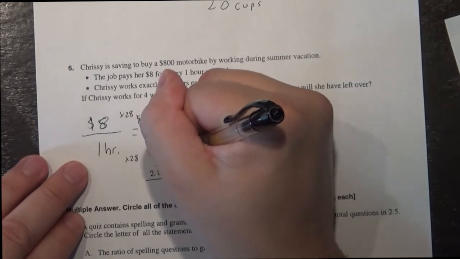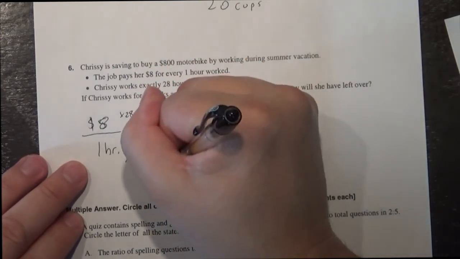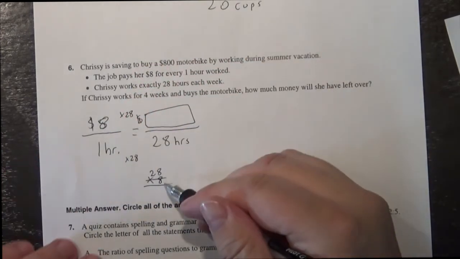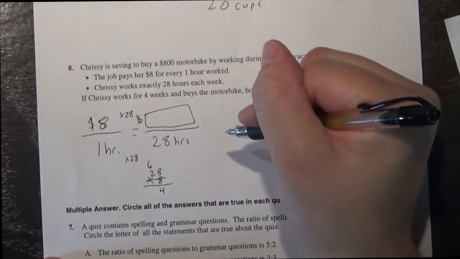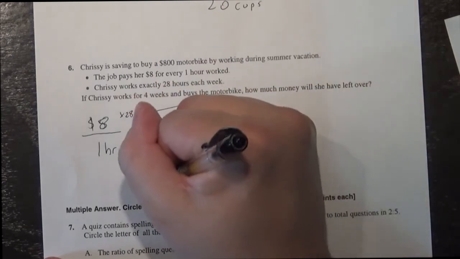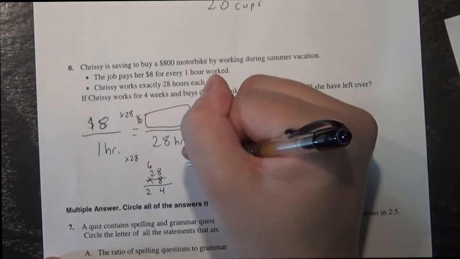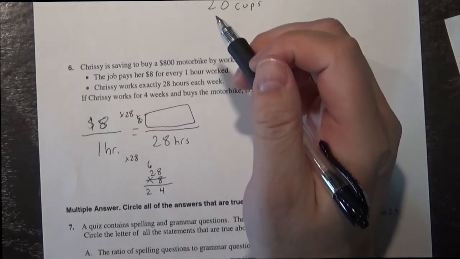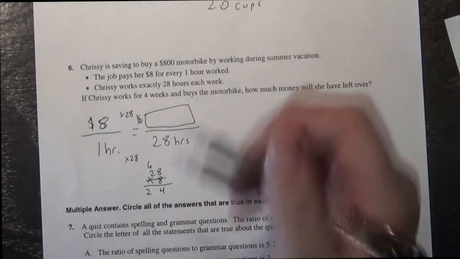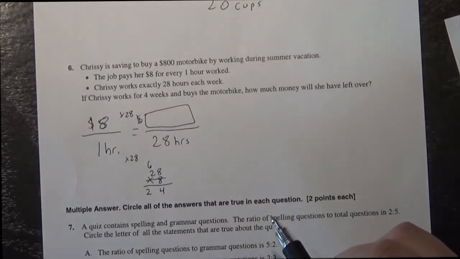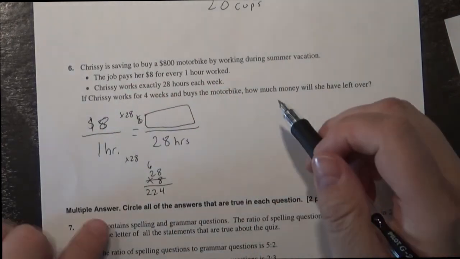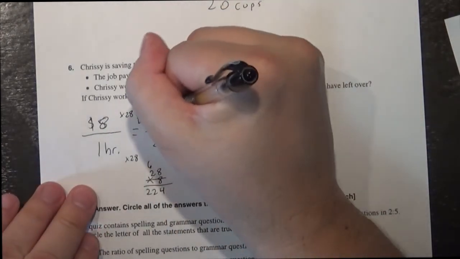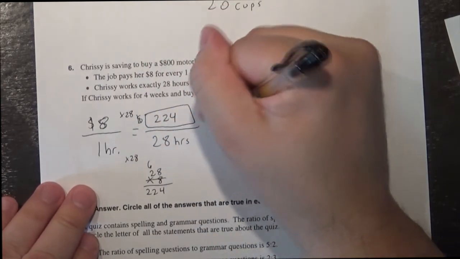So let me do the math here if I can. Oops, I drew a line there instead. Alright, so 8 times 8 is 64. 8 times 2 is 16. Plus 6 is 22. Hold on a minute, I lost my train of thought again. 8 times 2 is 16. Plus 6 is 22. Okay. I just wanted to make sure of that. So now I have $224 in 1 week.